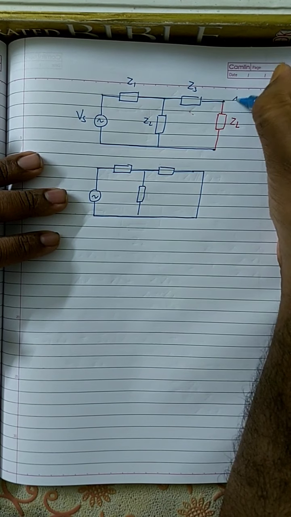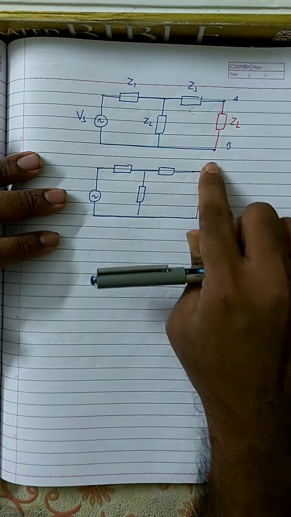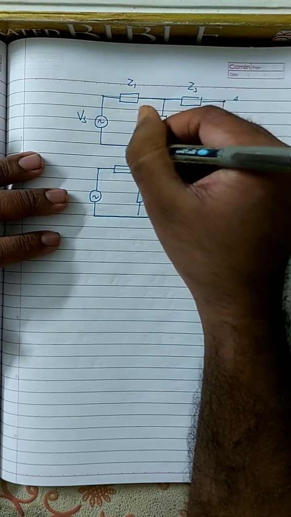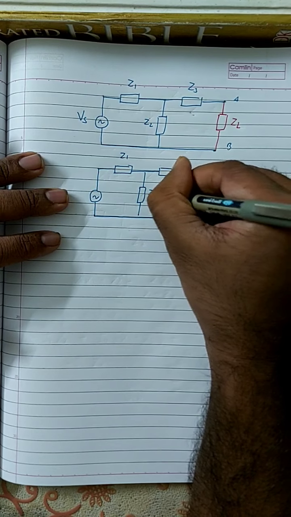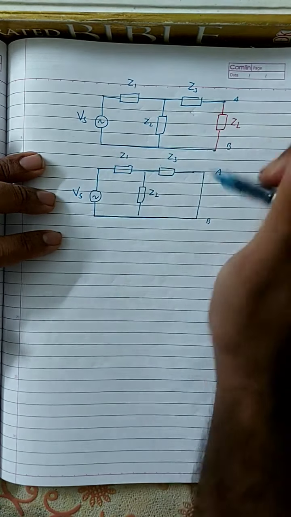This was supposed to be A and B. Now A and B are the same. A and B are a single connection. That is what it means. This is Z1, this is Z2, and this is Z3, and this is Vs.